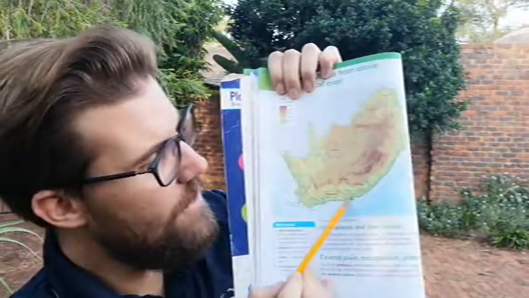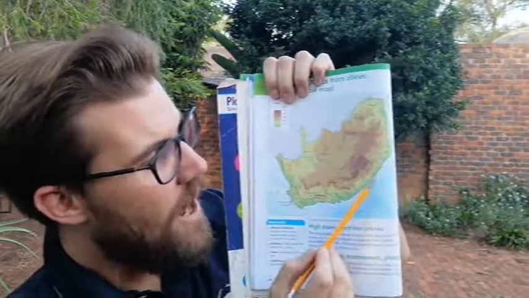As you go up inwards in the country, from either side, you see it gets darker as you go higher, till you get to the middle part of the country where you get a flat part. In South Africa, that flat part is called the plateau. All right, so that's your second definition.